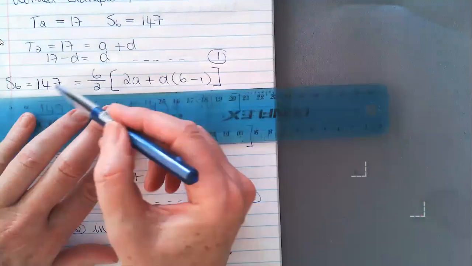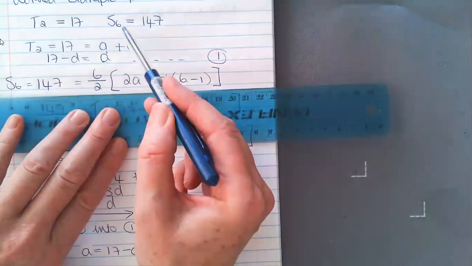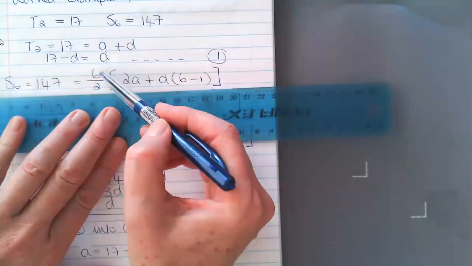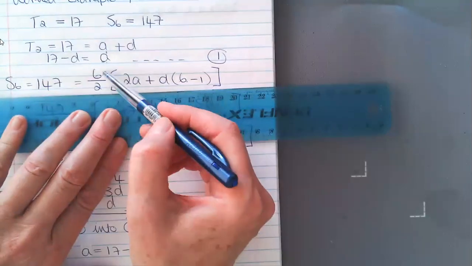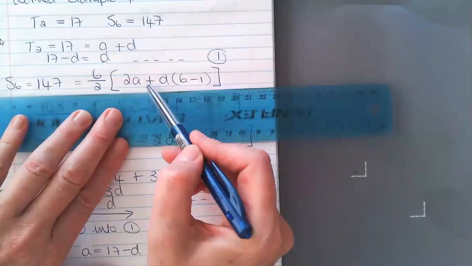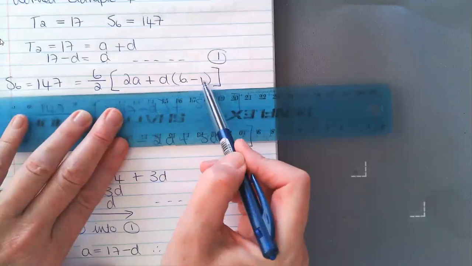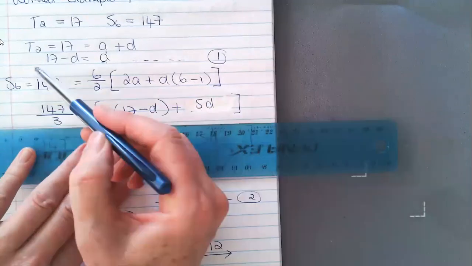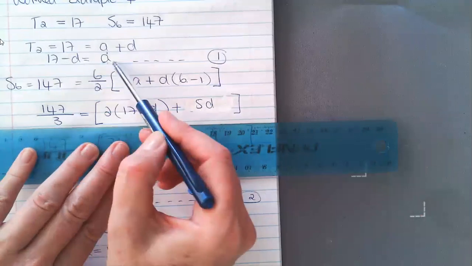Then I write the formula for S6. So it's 147 equals n over 2, so it's 6 over 2, times 2a plus d times 6 minus 1. And now I substitute number 1 in there.